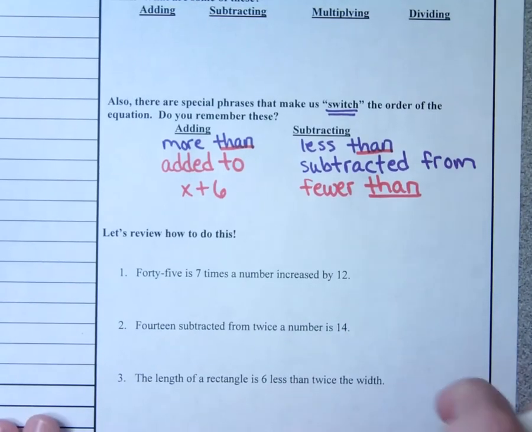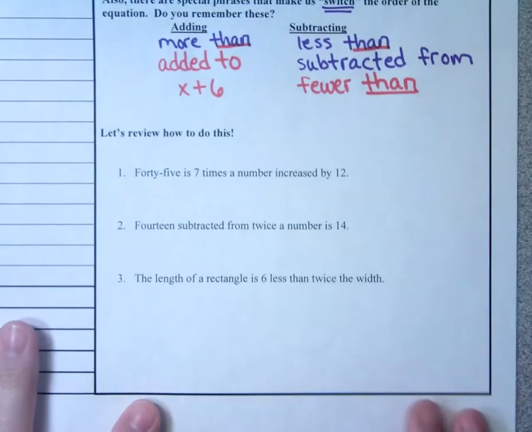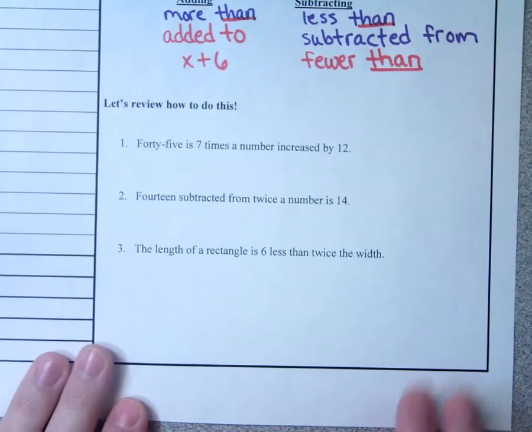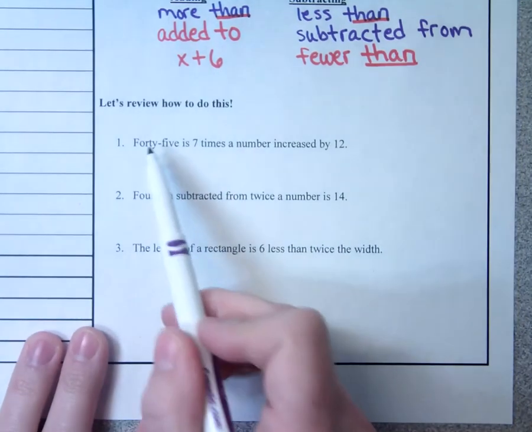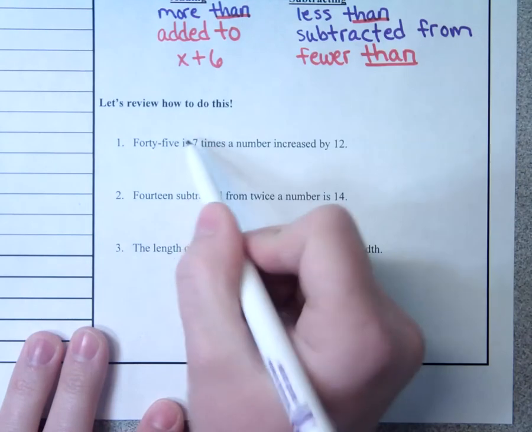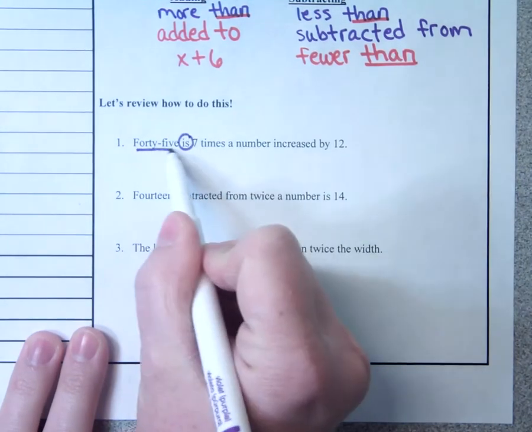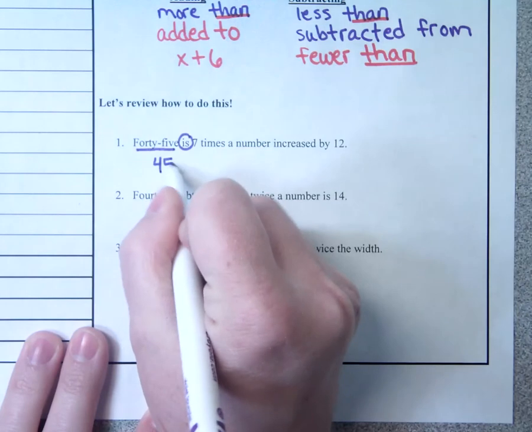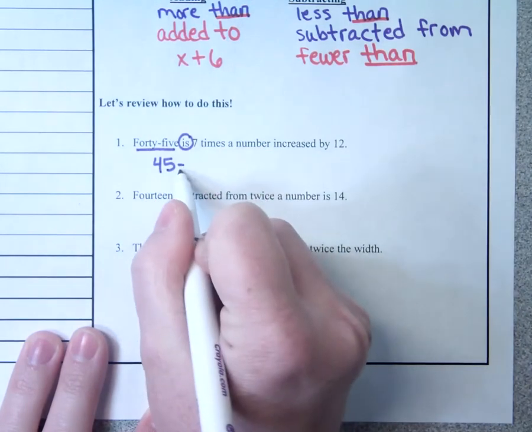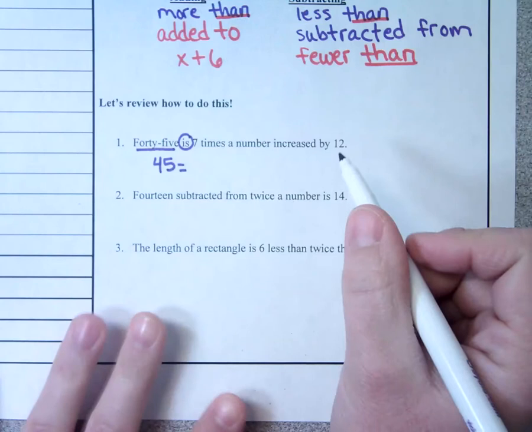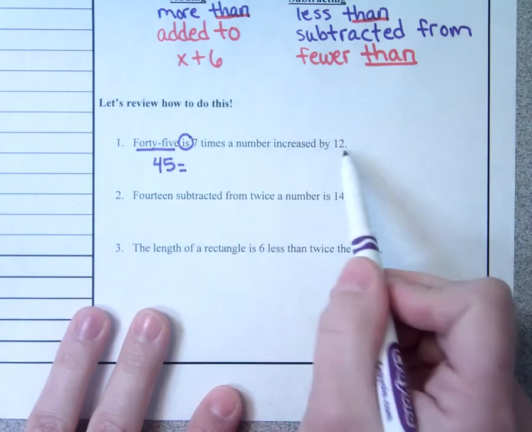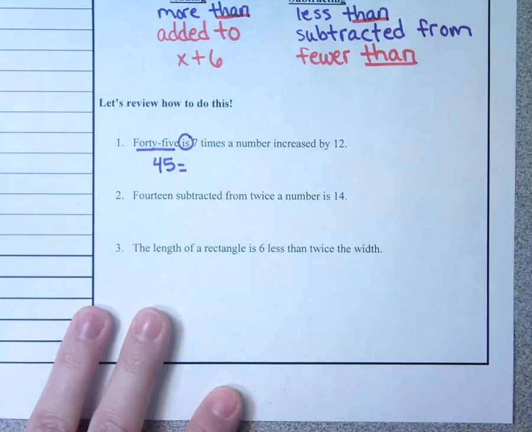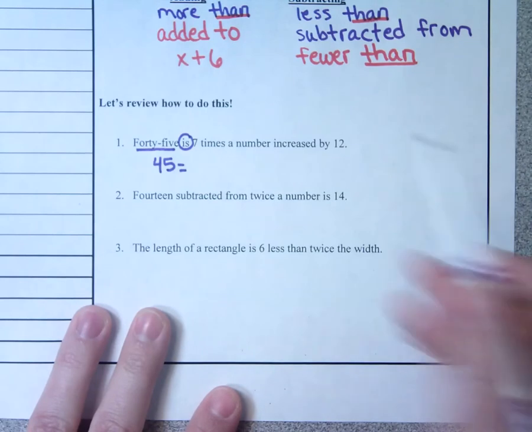Okay, so let's practice translating these sentences down here, and we will be cautious to see if we have any switch words in the sentences. So number 1 says 45 is. Okay, when I see the word 45, I write the number 45. When I see the word is, I put an equal sign. When I read the second part of the sentence, it says 7 times a number increased by 12. Do you see any switch words in there? No. So I'm basically just going to write as I read.